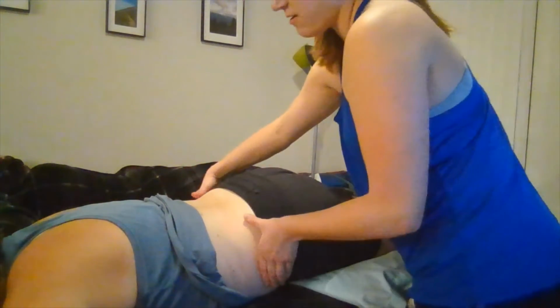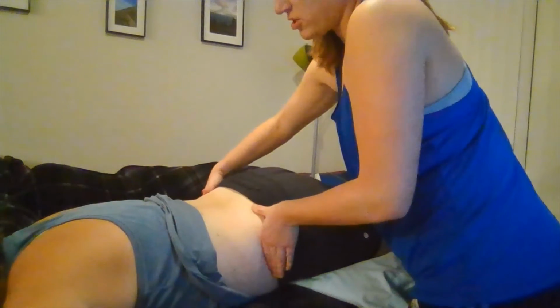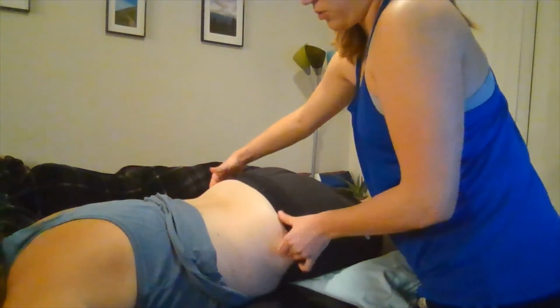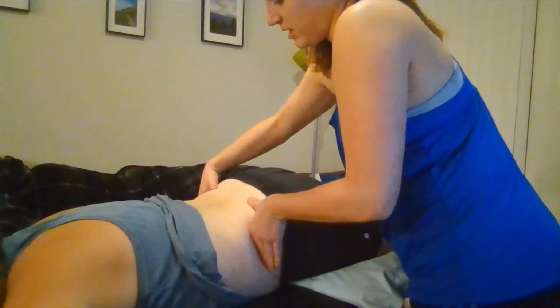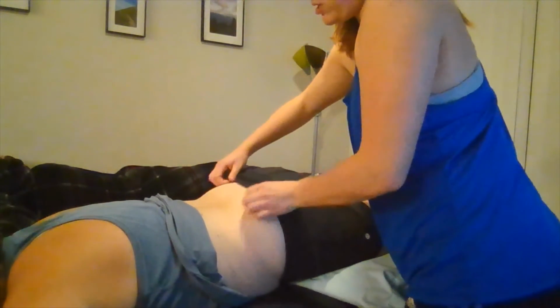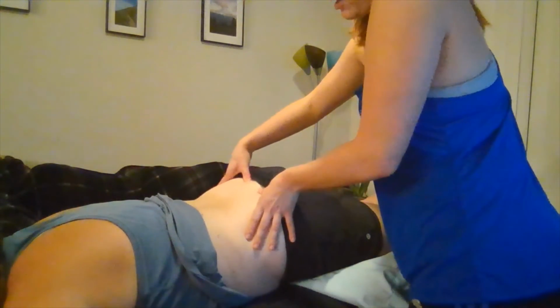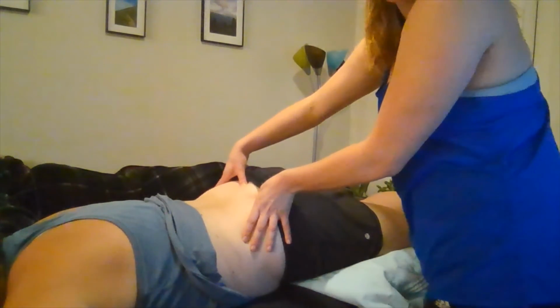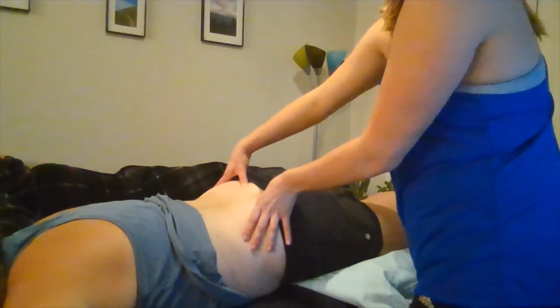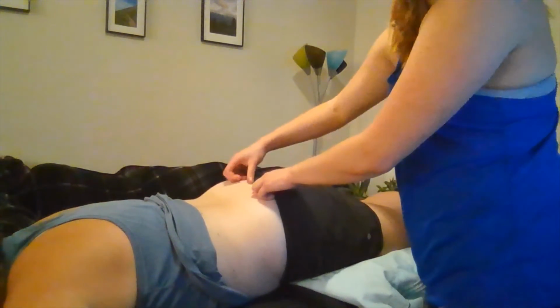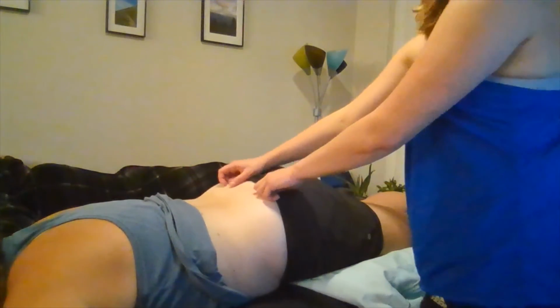Next, we're gonna find the PSIS. So can I pull your shorts down a little bit? Okay. We're gonna come in and find the iliac crest, move posteriorly until we land on the PSIS. It's important because it'll help you identify where S2 is, and it'll also help you find the sacral hiatus.